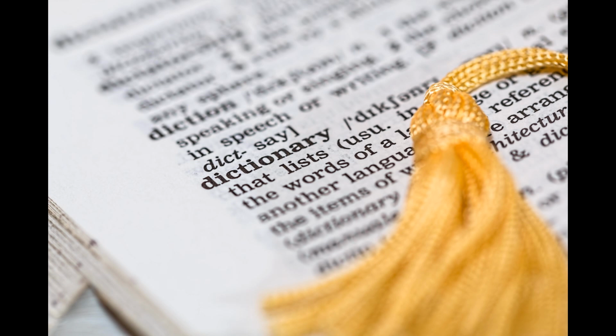G is mute before n, as gnash, sign, foreign. G before i is hard, as give, except in giant, gigantic, gibbet, jibe, giblets, giles, gill, gilliflower, gin, ginger, jingle, to which may be added Egypt and gypsy.